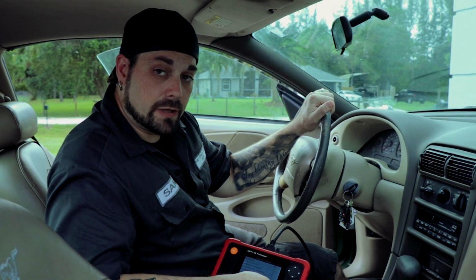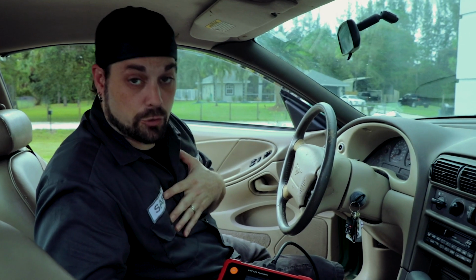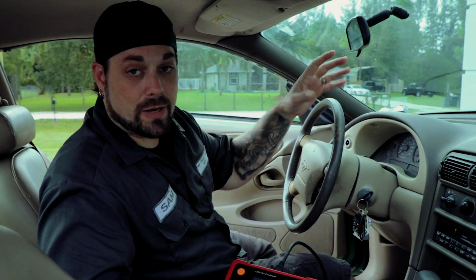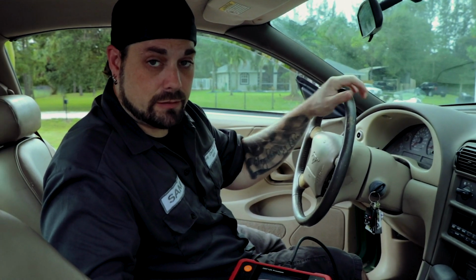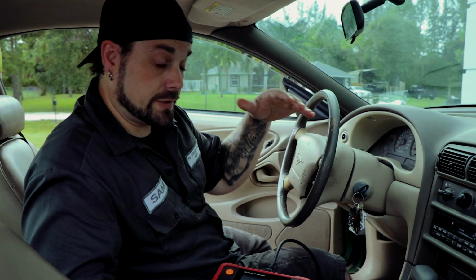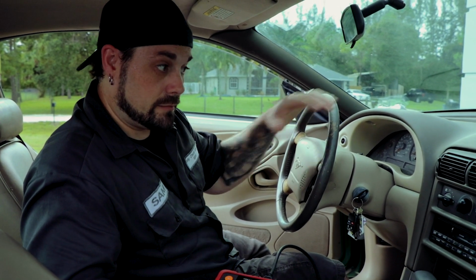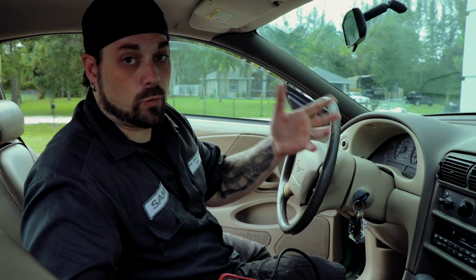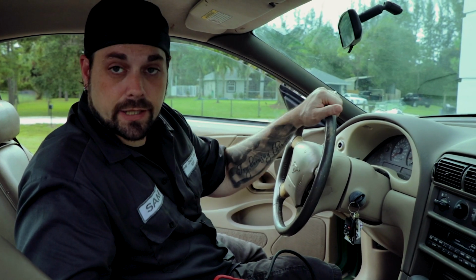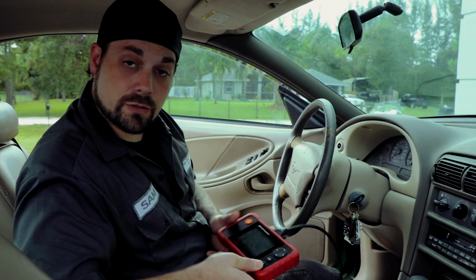Let's go out under the hood, and I'm actually going to create a check engine light, and then we'll talk about the diagnostic information that you see from that check engine light, the different types of check engine lights, and then we'll make the other one, which is a blinking check engine light. So let's go take a look.